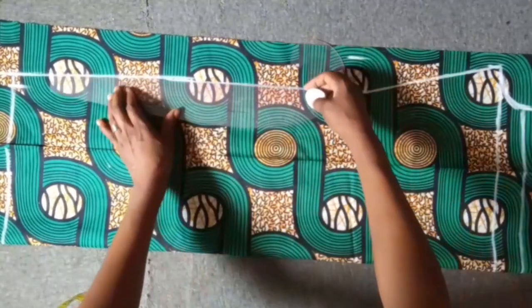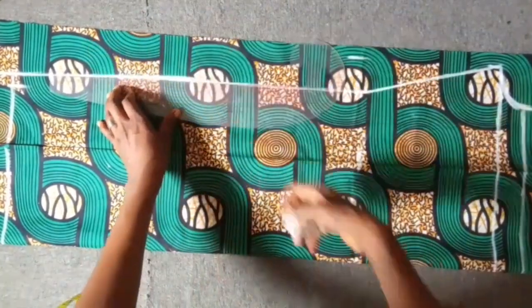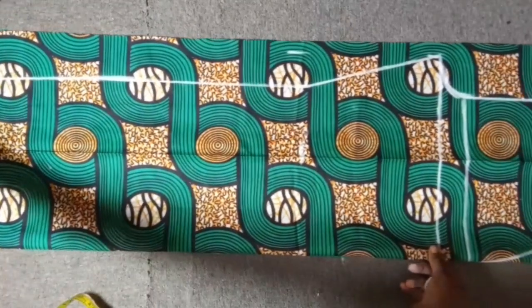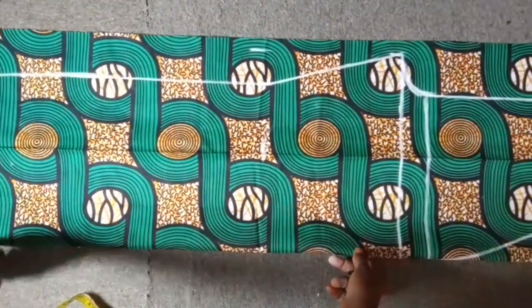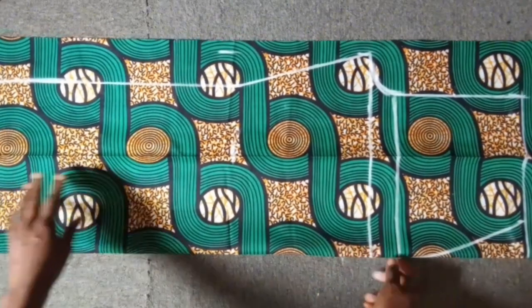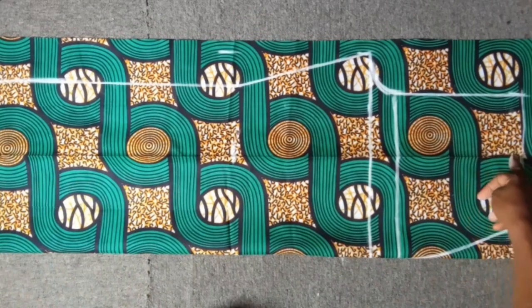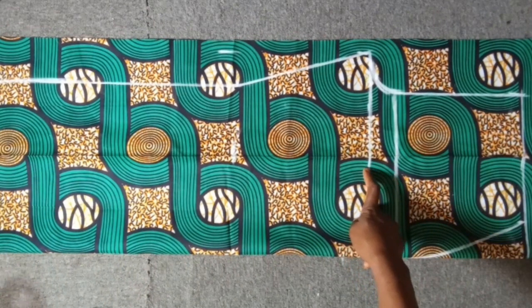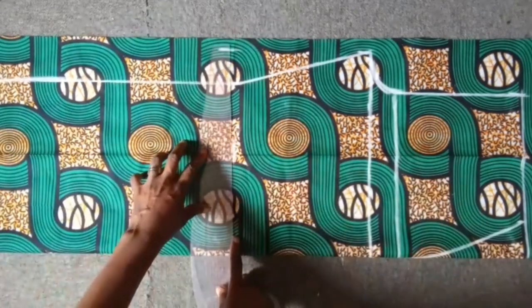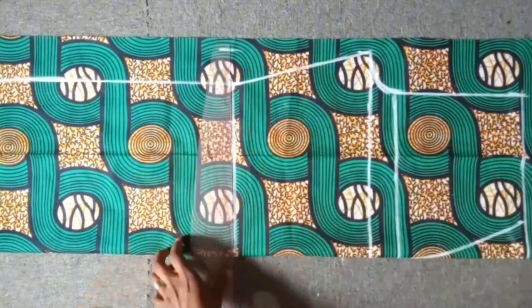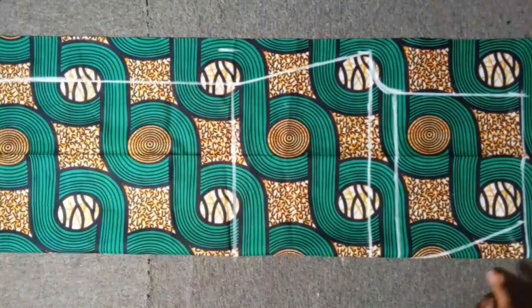Okay, so this is how it's going to look at the end of the day. So this is my waist area, my hip area, my crotch area, then my waist to my knee area. Okay, now I'm going to be cutting it out.